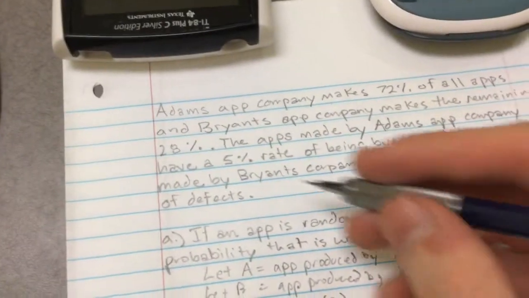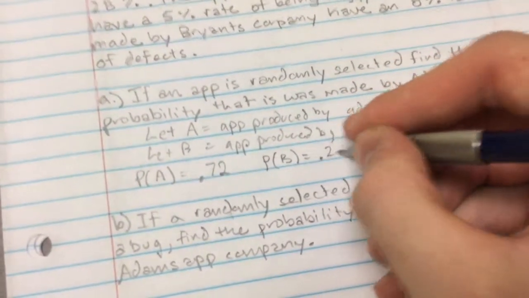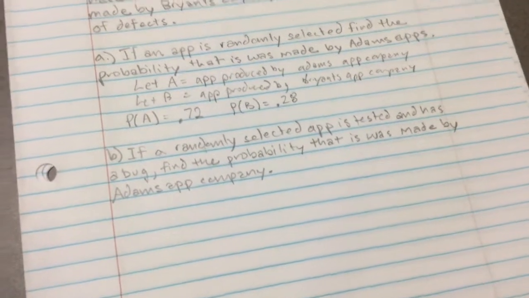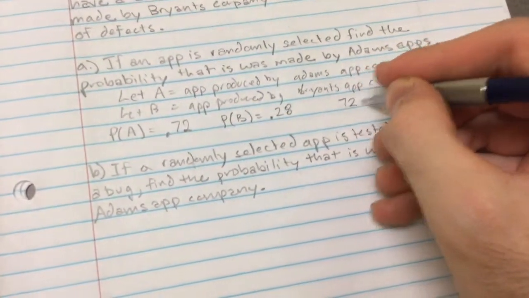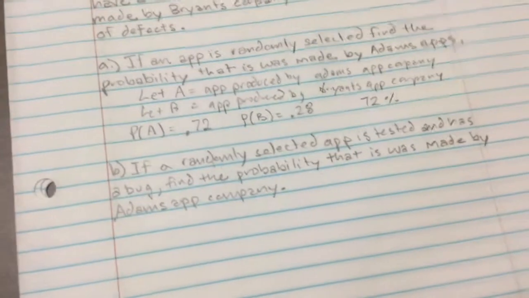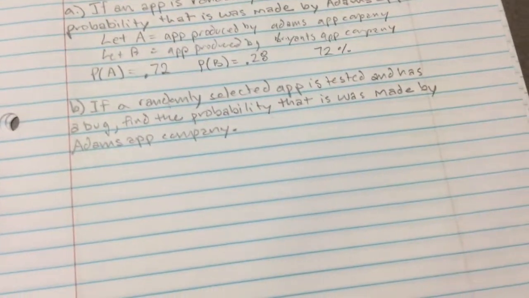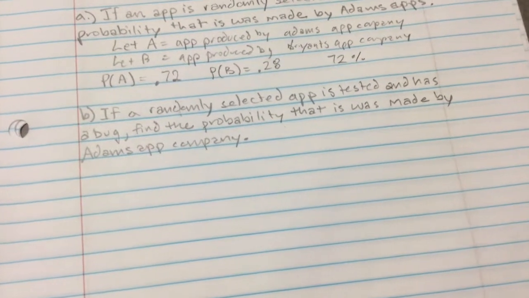And if you look back up here, that is 28%, so that's going to be 0.28. So the answer to A is 72%, just by looking at the probability of A. Okay, so let's move on to B.